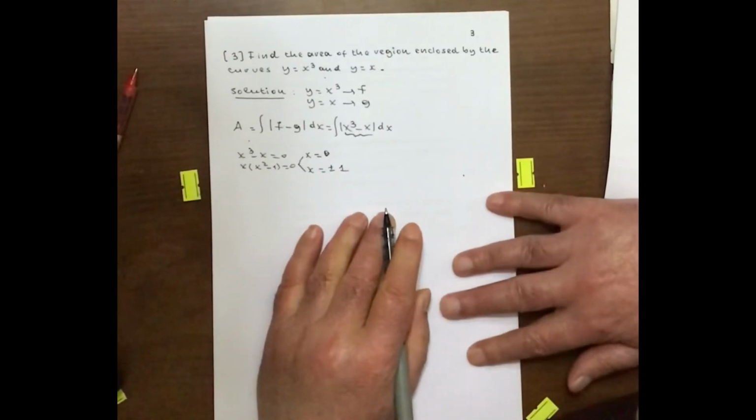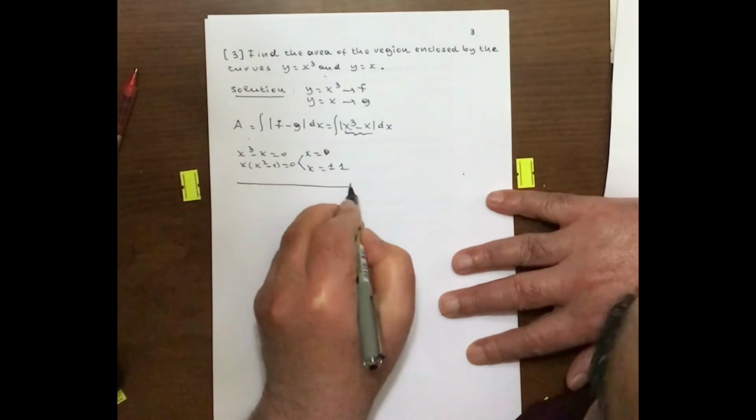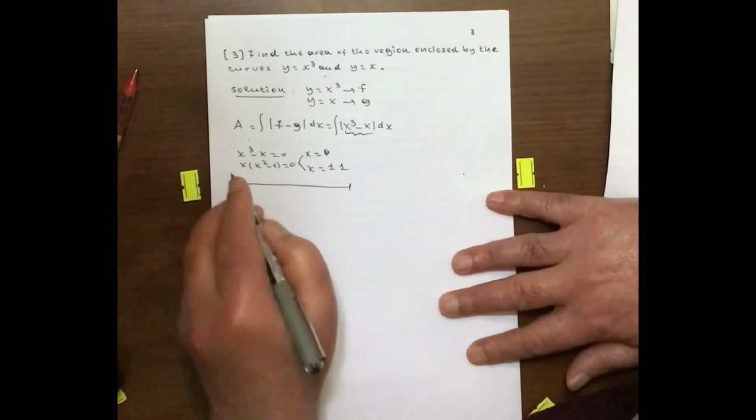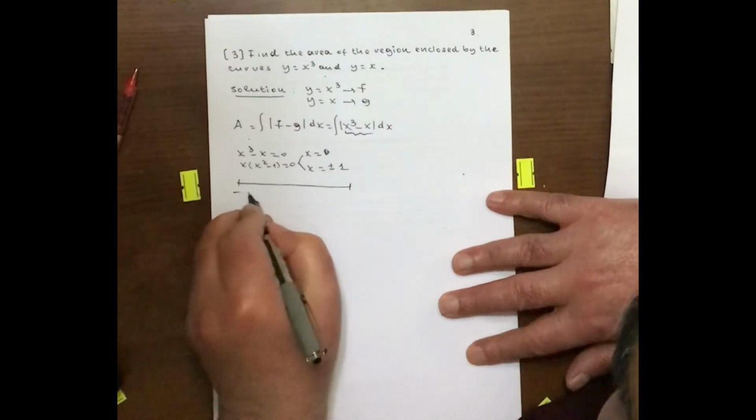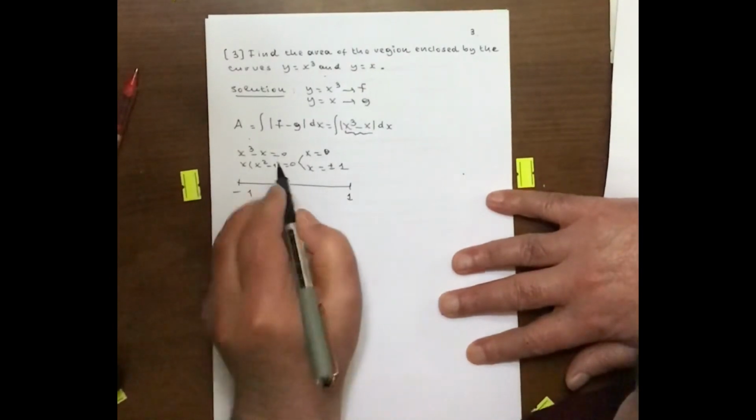Now, as you can see, we have three roots: minus 1, 1, and 0.